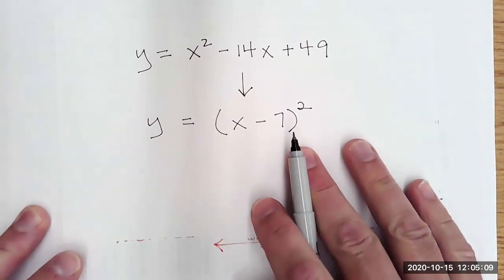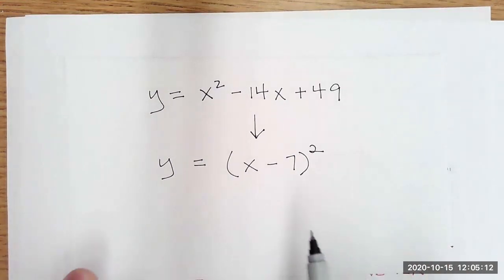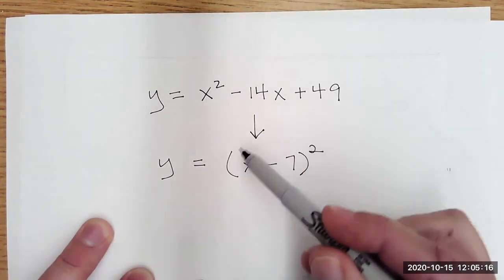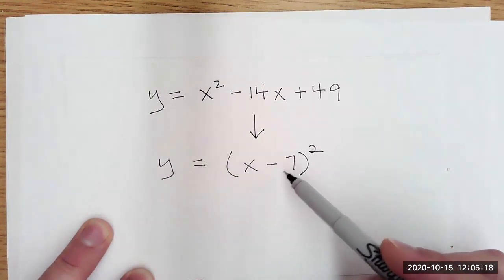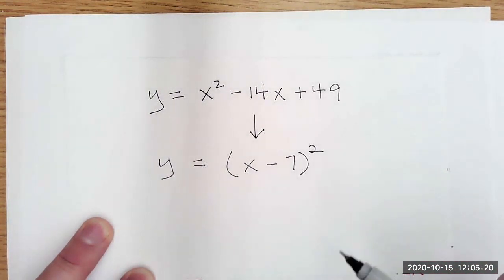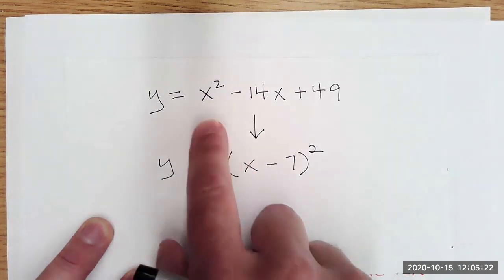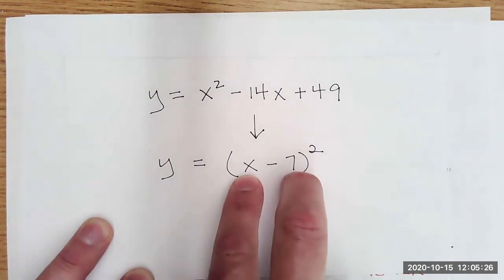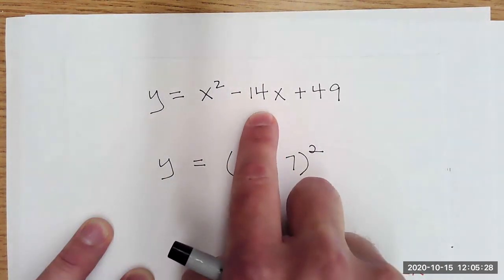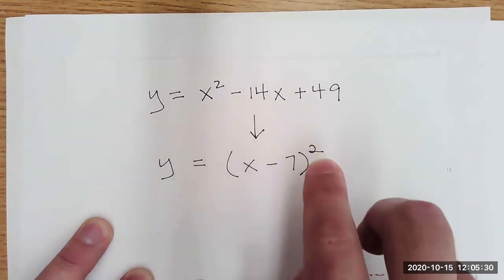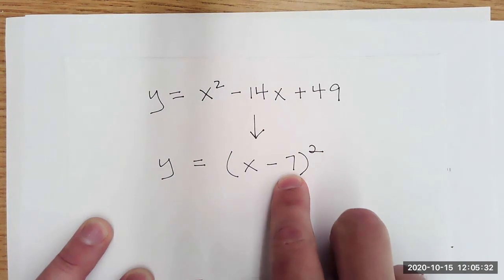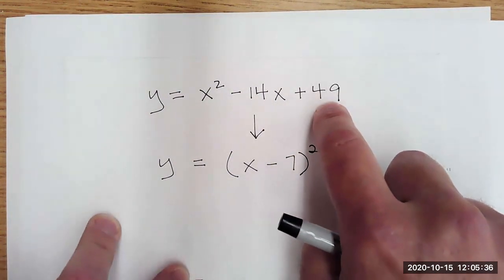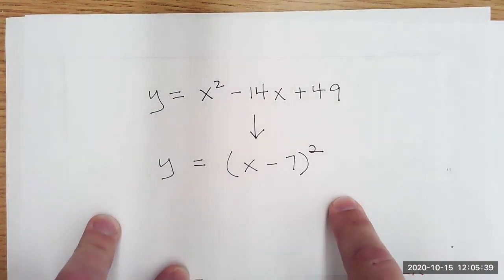So this is a perfect square trinomial. Perfect square trinomial because it can be written as a perfect square, the square of x subtract 7. The product of the first terms, x squared, outside terms, negative 7x, inside terms, negative 7x. The sum is negative 14x. The product of the last terms, negative 7 squared, is 49. Now that's a perfect square trinomial.